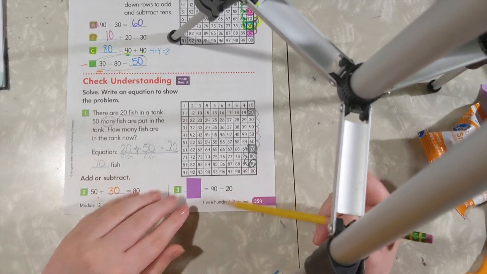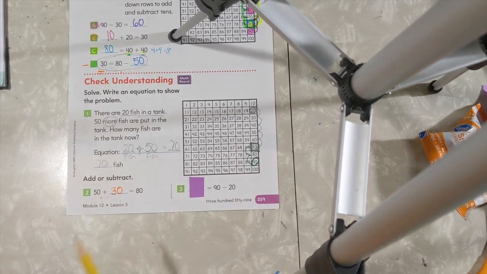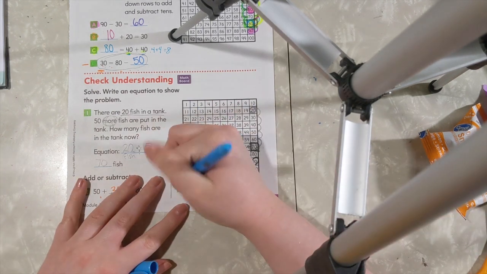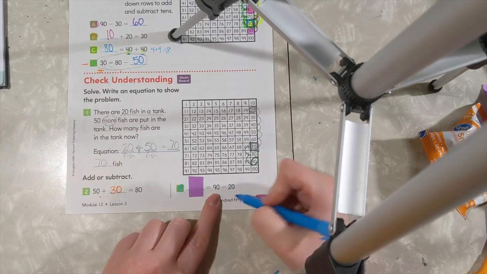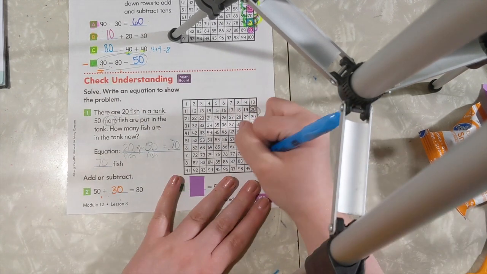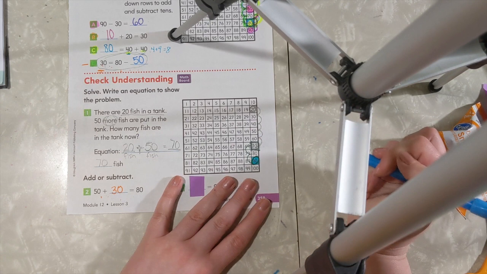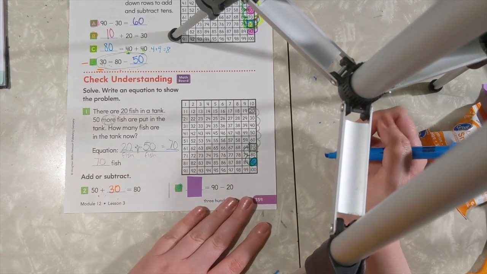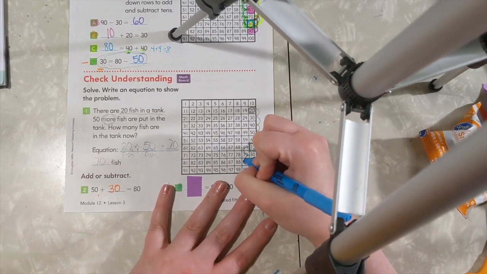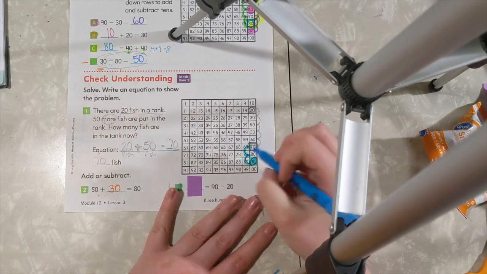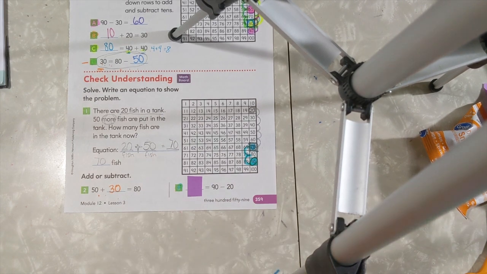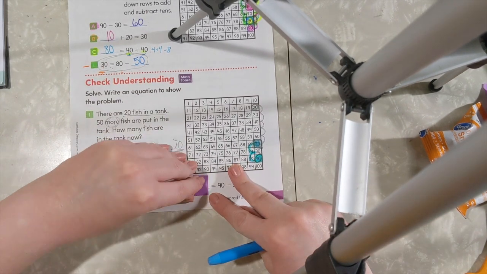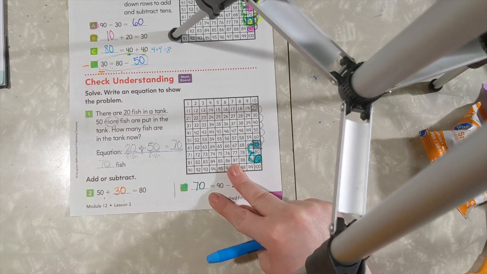Okay. This last one I did on the side over here, so I will go ahead and go over it in a highlighter so you can see it and see how I'm doing it. So I have 90 minus 20. So let's color in my 90. Then I'm going to subtract 20. So 10, 20, and that gives me 70. Ta-da!